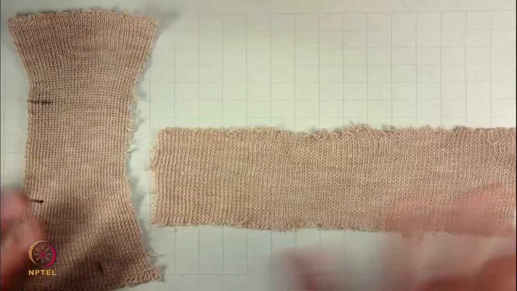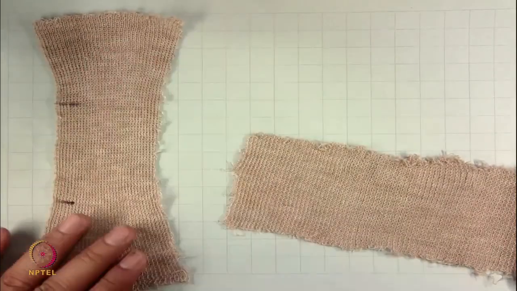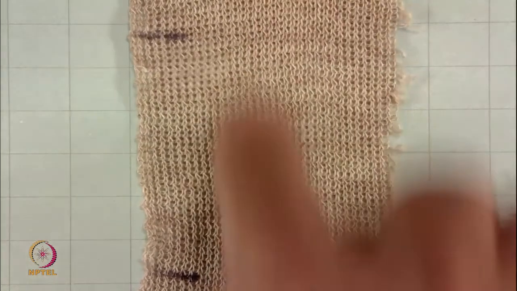So, I have these two small fabric samples with me, which I took from one of the fabric specimens, both in course direction and wale direction. I can show you why the behavior is different. So, let us see these two fabric samples. Again, this is the fabric sample we created in wale direction. I cut the fabric. So, you can see this is along wale direction. So, the columns are along this.